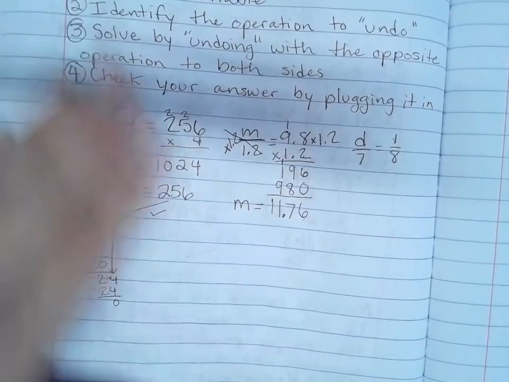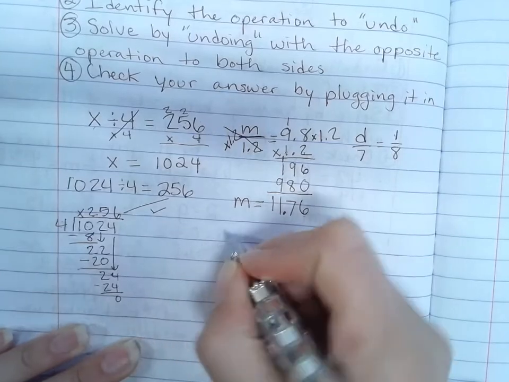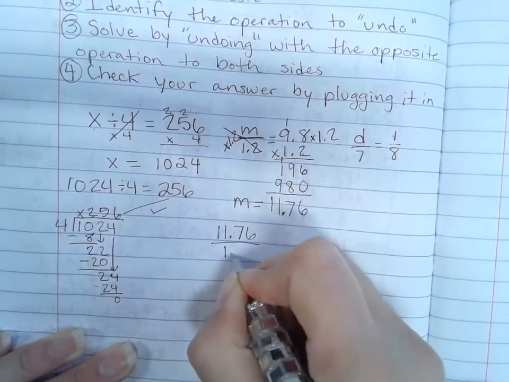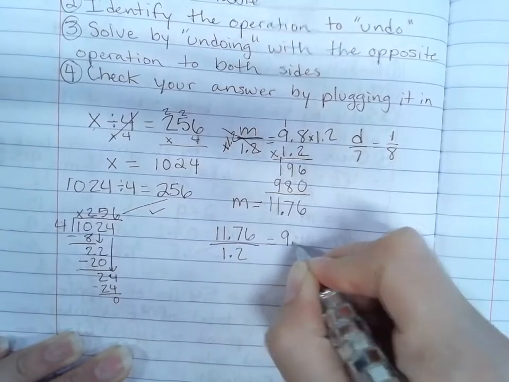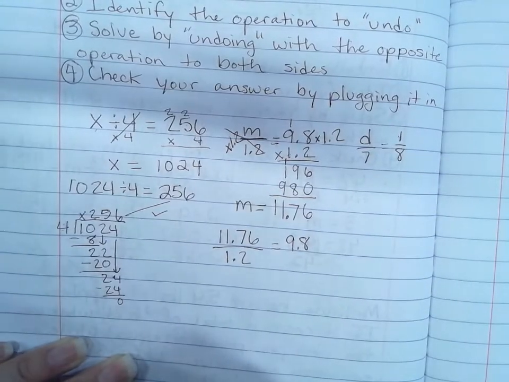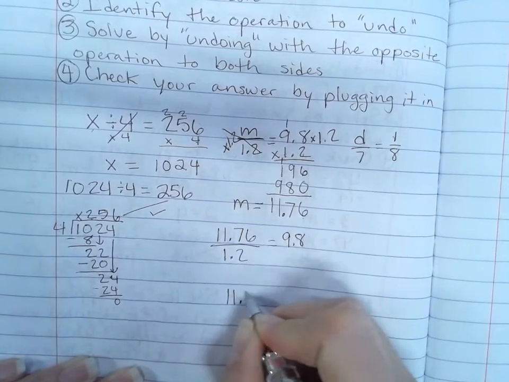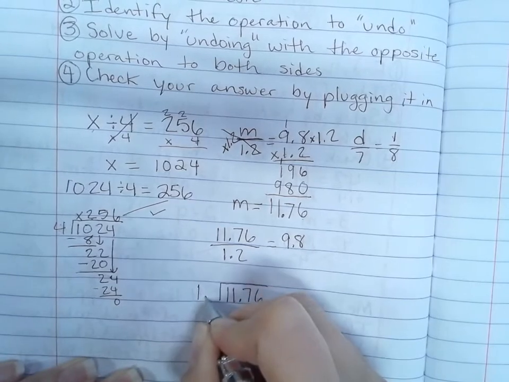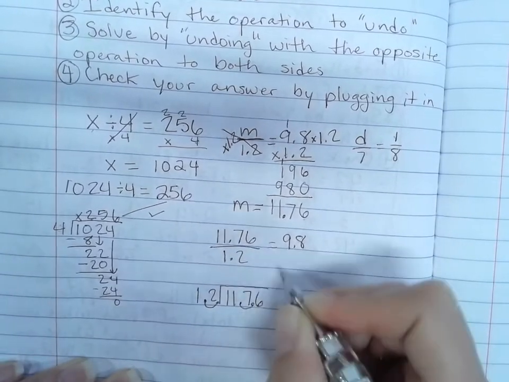How do I make sure I'm right? I plug it in. So I'm going to say that 11.76 divided by 1.2 needs to equal 9.8. Don't just jump to conclusions that you're right. Make sure you're right. So 11.76 inside the box divided by 1.2. Move the decimal over 1 time, move it over 1 time here.